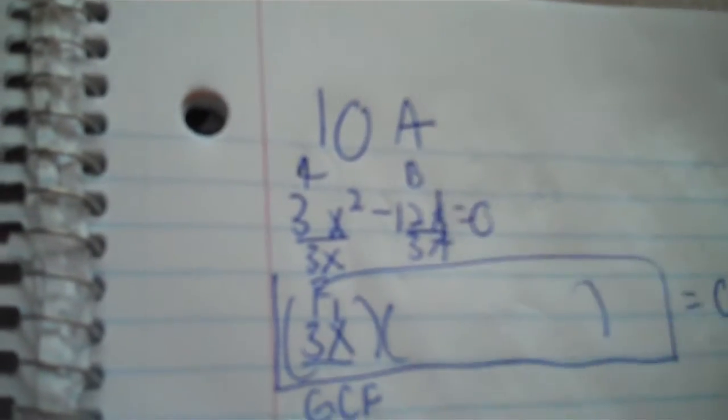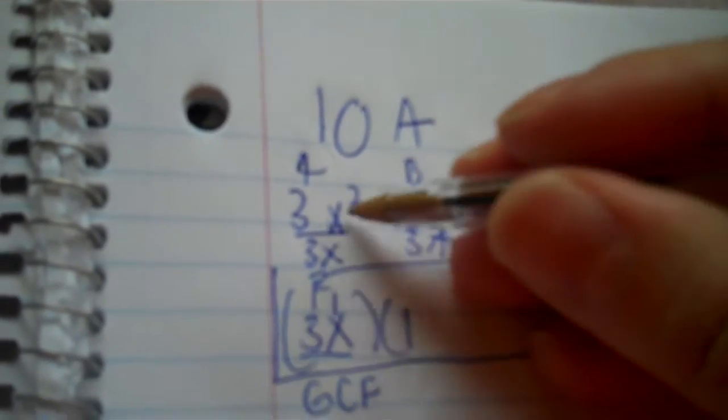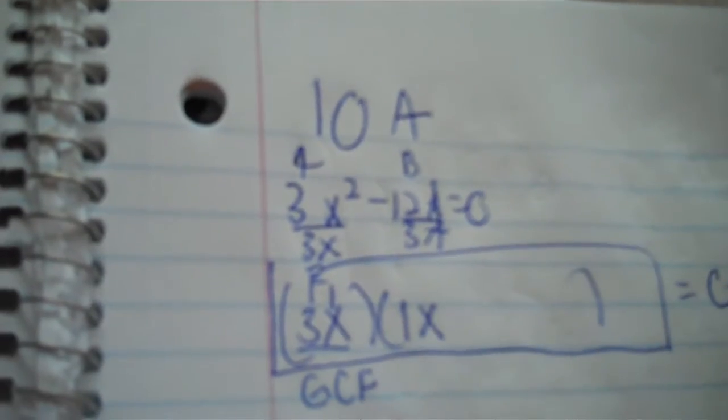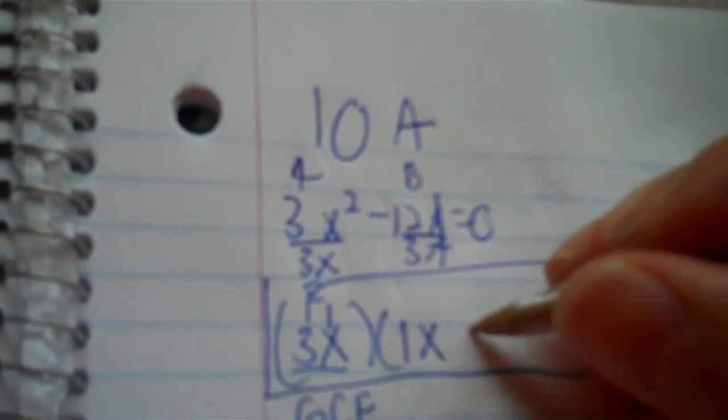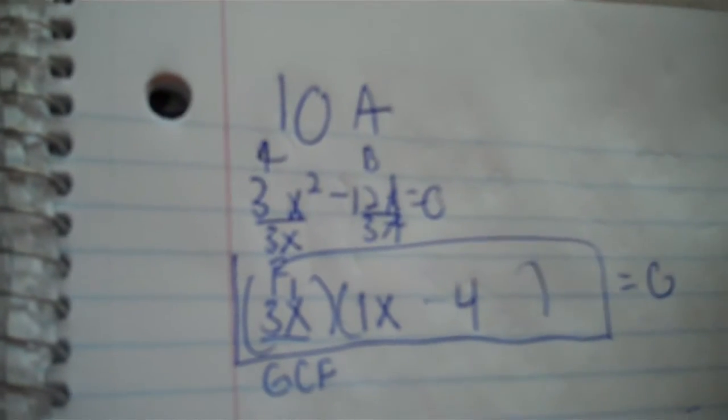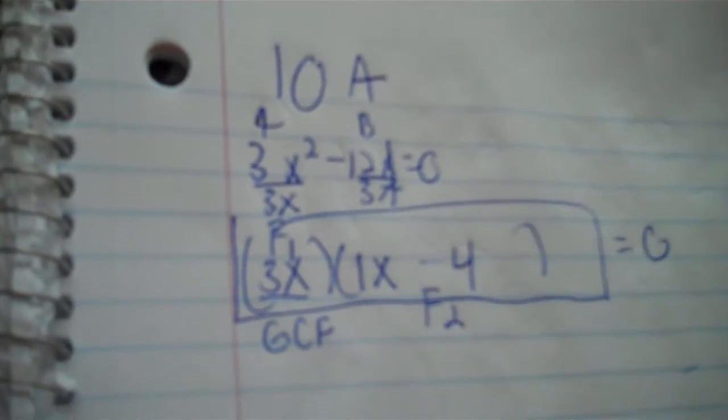Then I go divide by 3x up there. And that's going to be 1. X squared divided by x is x. And then negative 12 divided by 3 is negative 4, so minus 4. Okay. And that's F2, and now we can solve it.